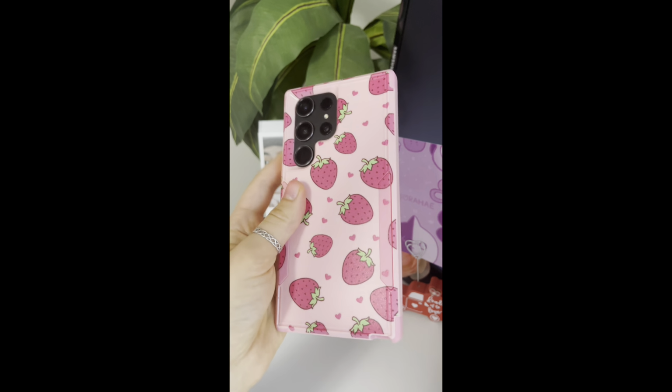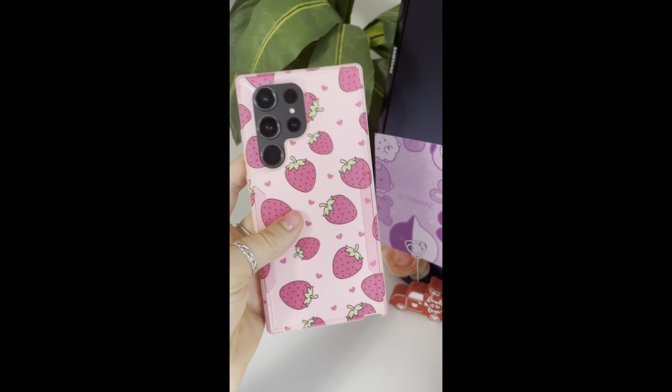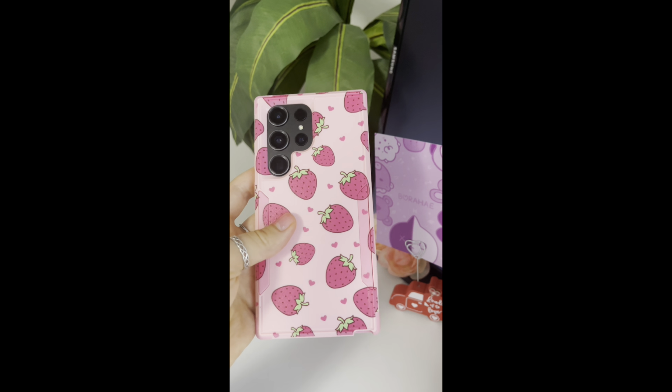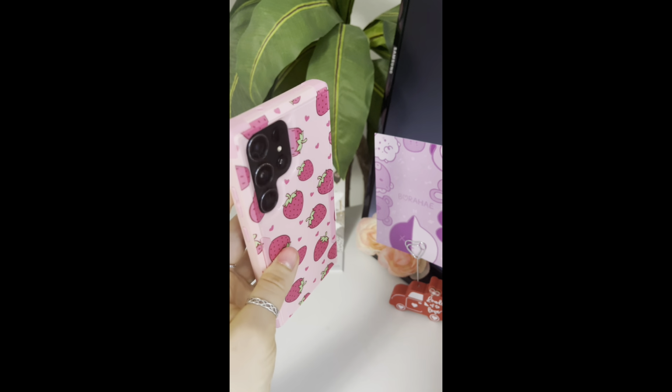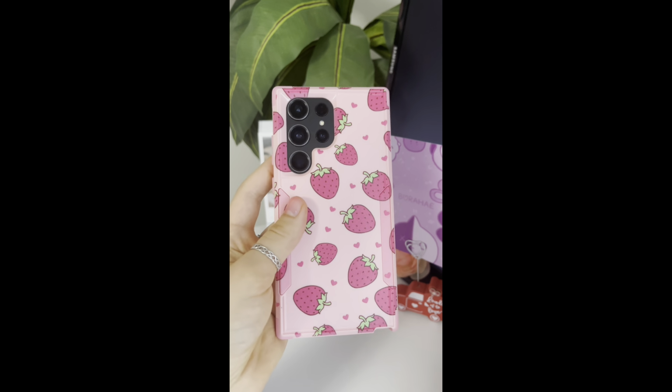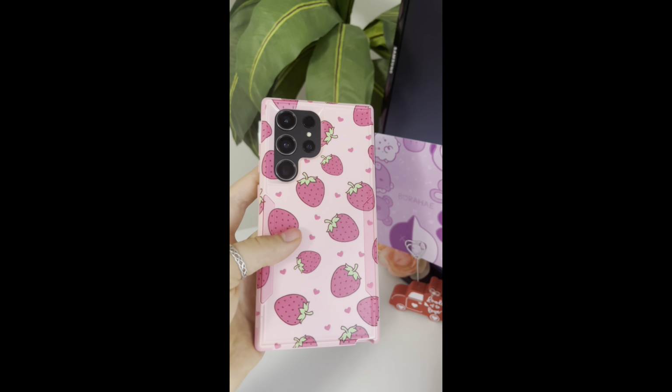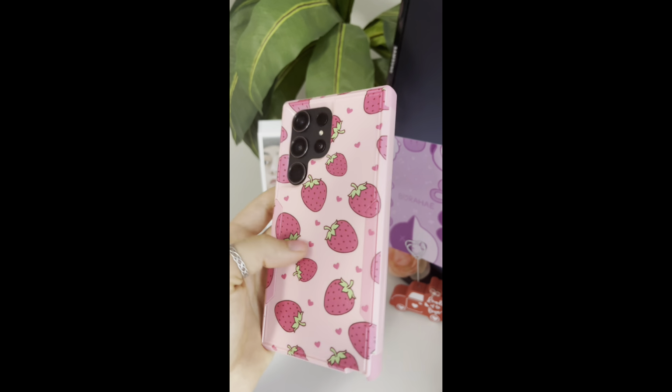I did want to throw out there that my case is from Amazon, but 90% of my cases I do get on Etsy. So if you're looking for a cute case to have your phone just a little bit more aesthetic, you can look on Etsy or Amazon. I really recommend Etsy though, because that's mainly where I get mine. But I did want to throw that out.